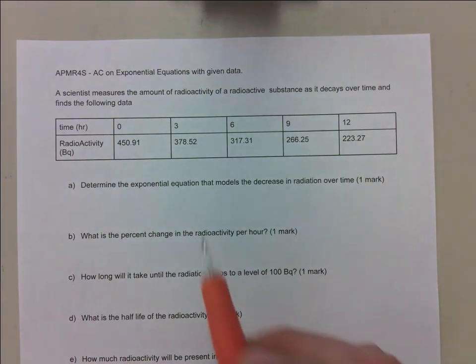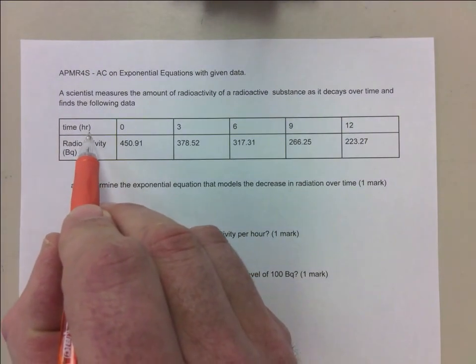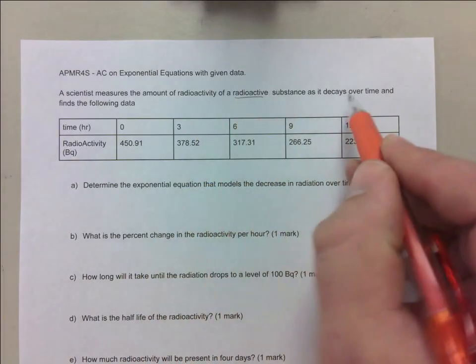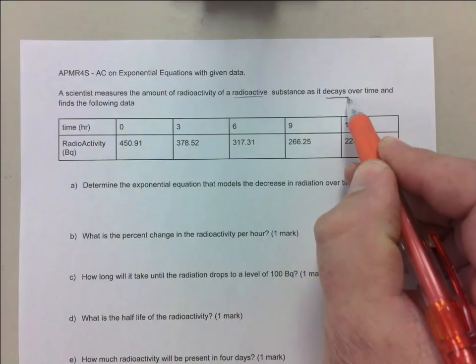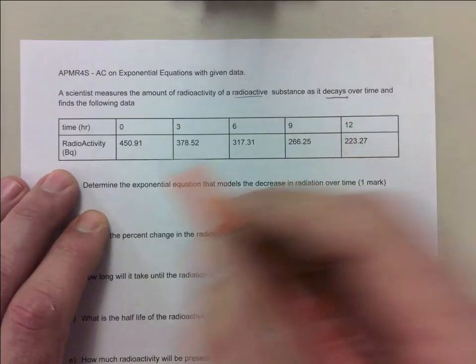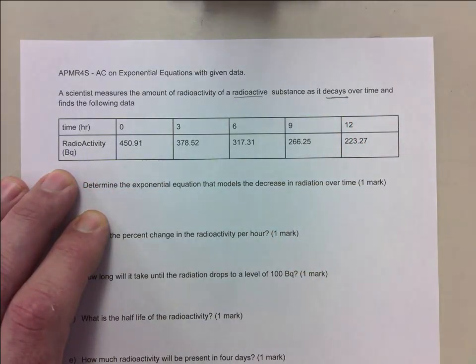All right, so we have a radioactive substance and it decays over time, right? It's radioactivity. And sometimes they give you bizarre units. That's why I wanted this included. Whatever units they give you, you go with it, okay?